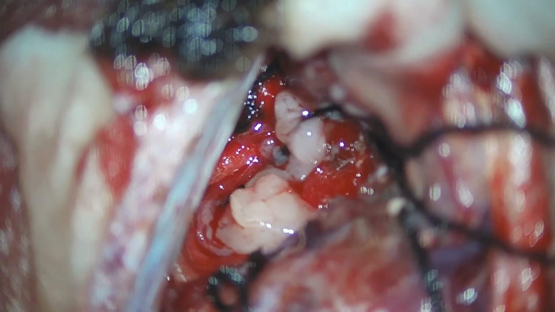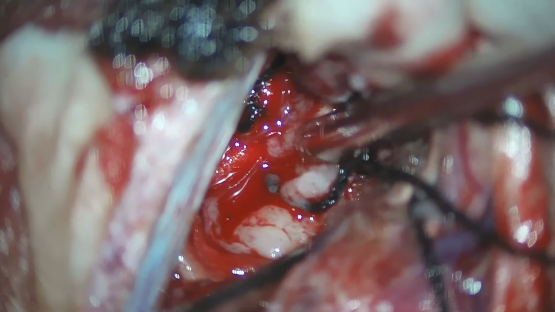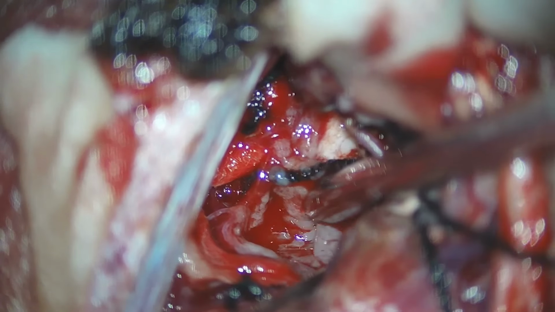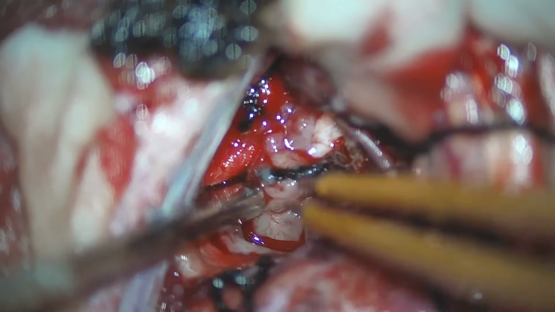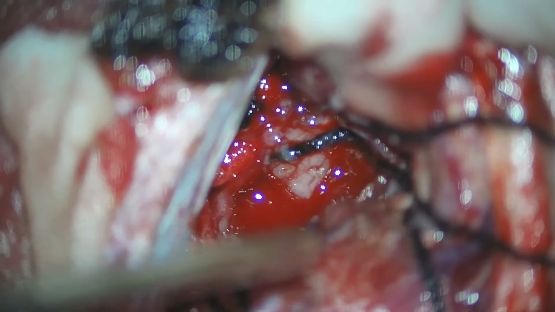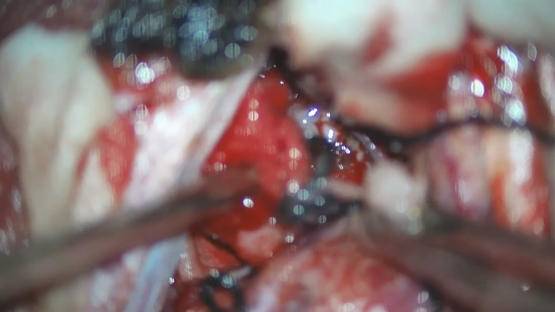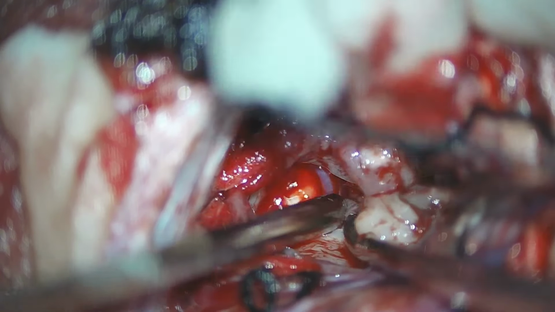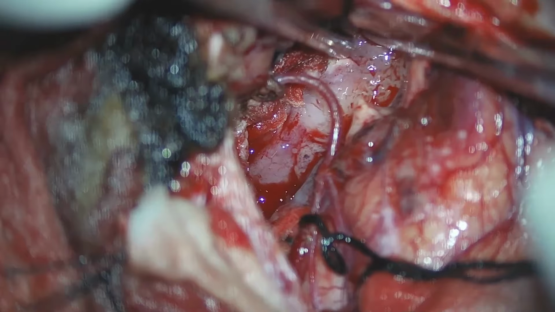Again, the tumor is now being debulked with the debrider, and we can see the tumor is being easily sucked into the debrider, and again we have to look for adequate hemostasis in this step also. Now we can clearly see the anterior cerebral arteries, which were earlier pushed. Now they have fallen into the normal place.